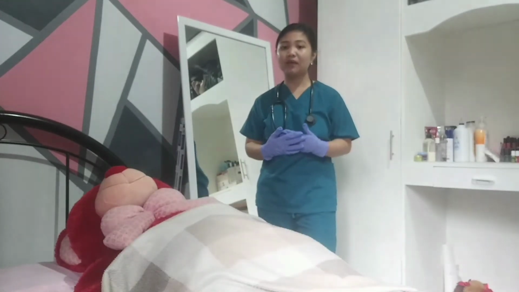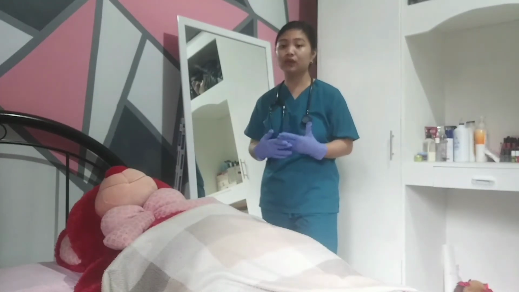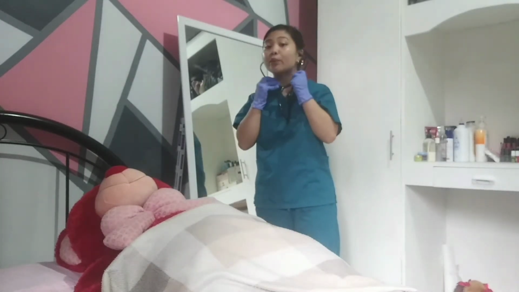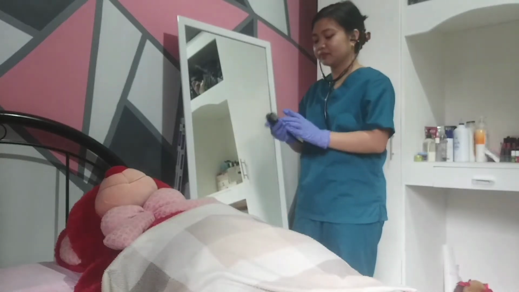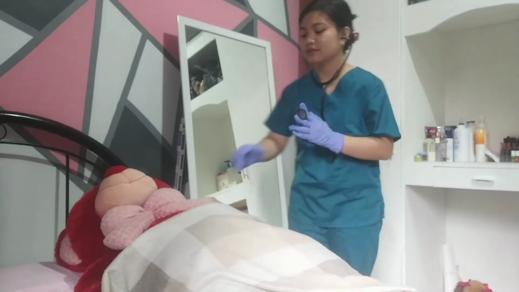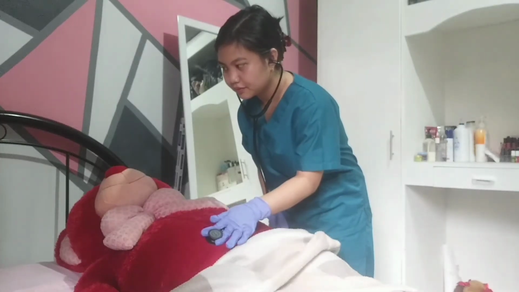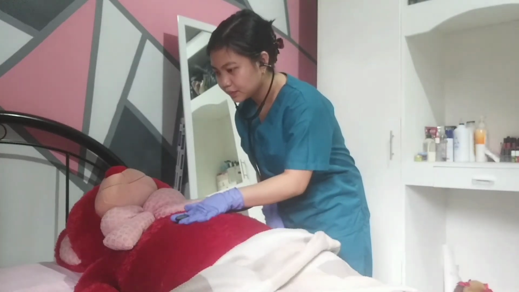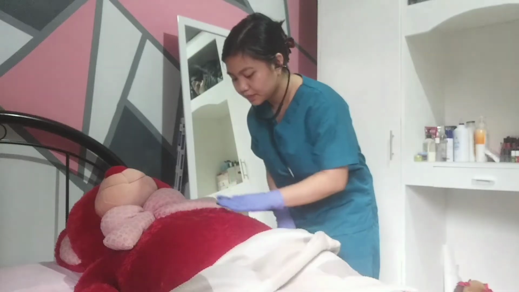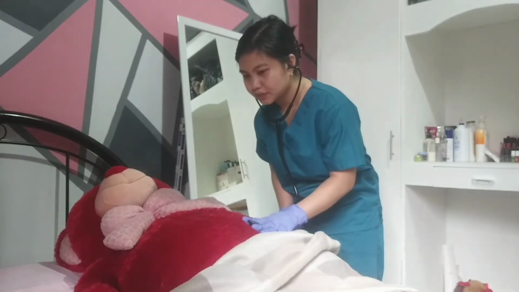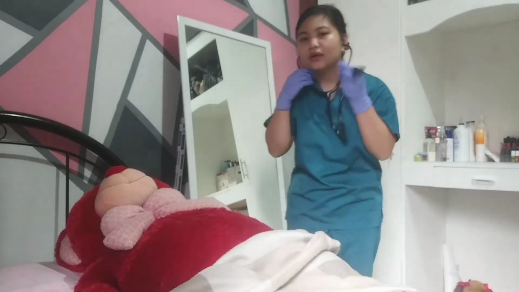To assess the bowel sounds, the first thing that we need to do is to listen to the bowel sounds of the mother using this stethoscope. Okay.